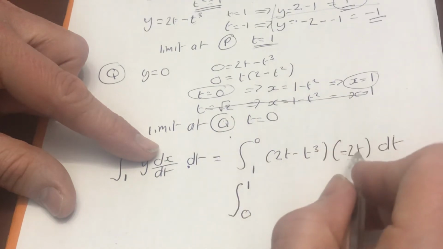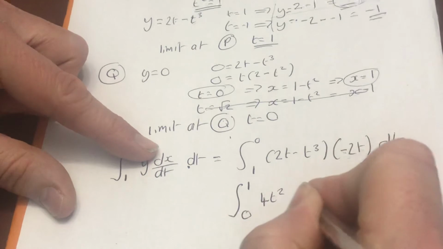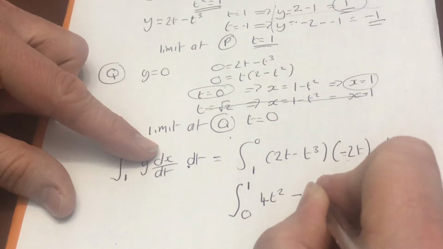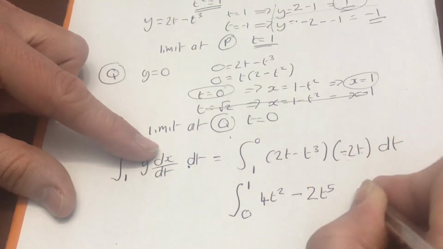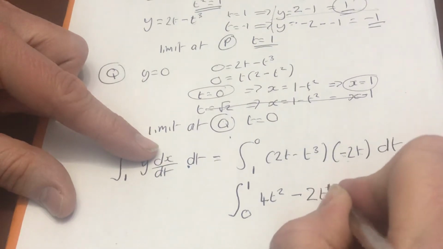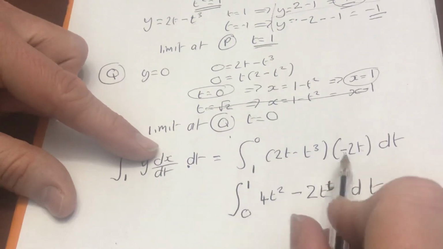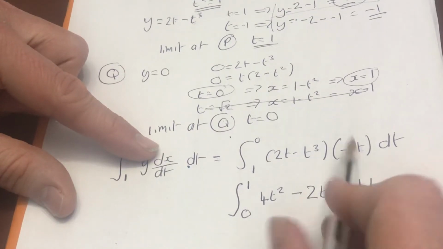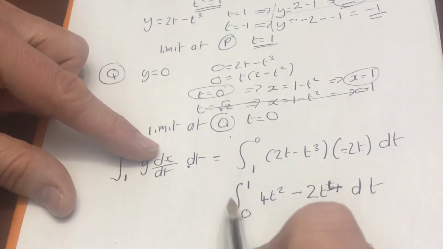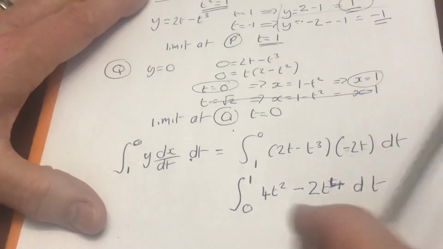Now I can expand that: 2t times 2t is 4t squared, minus 2t to the 4, dt. So I've just multiplied by negative 1. Imagine that's positive. That flips the limits. That's quite a nice kind of trick.